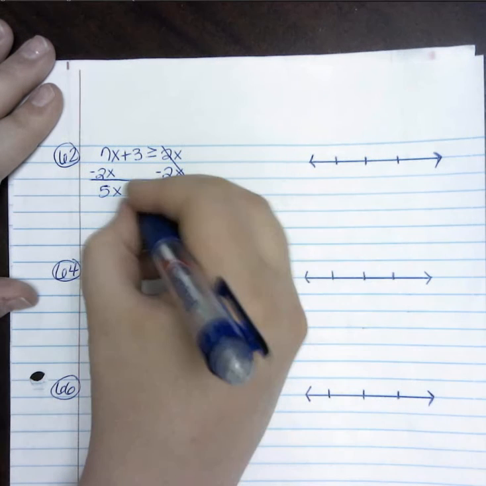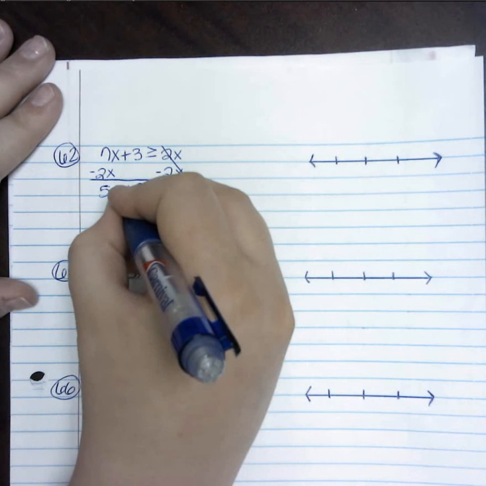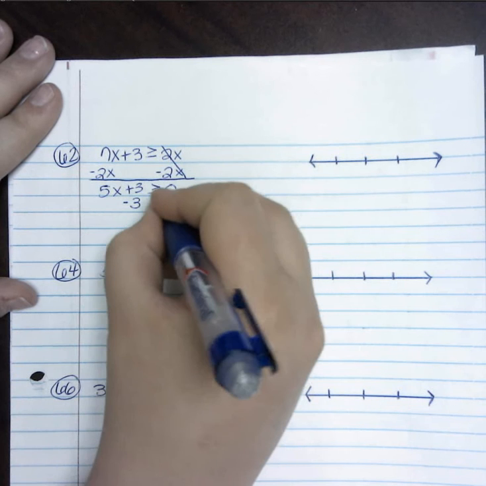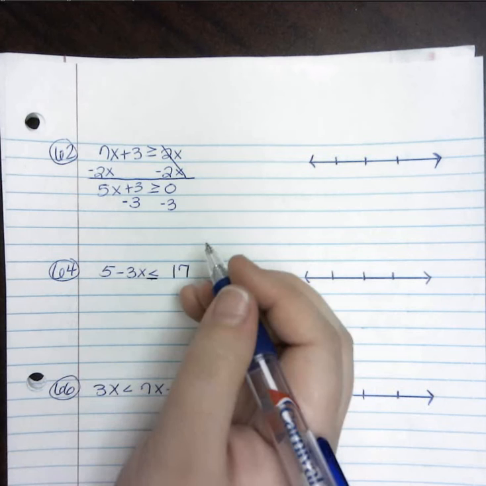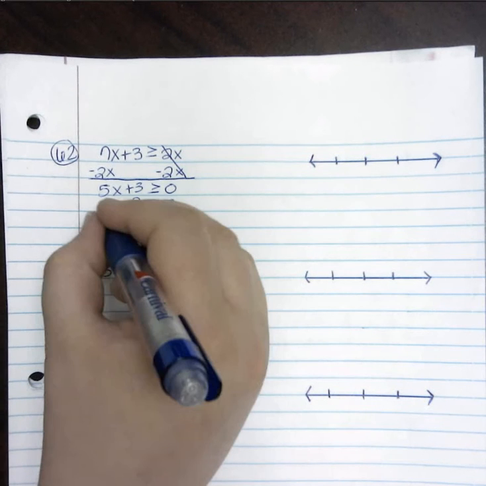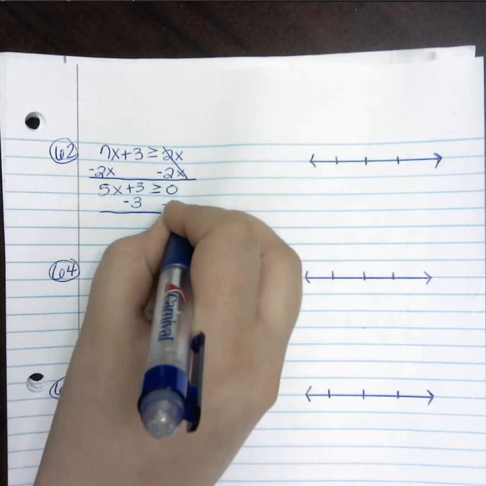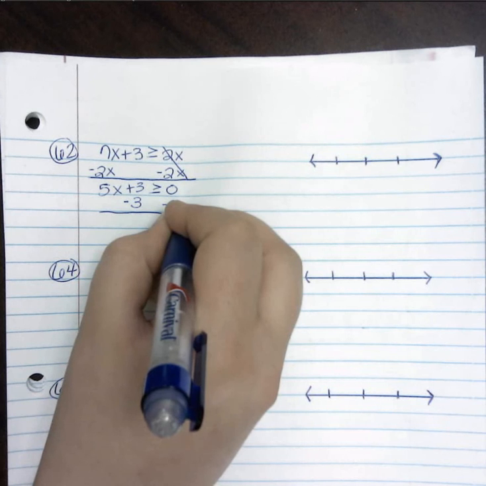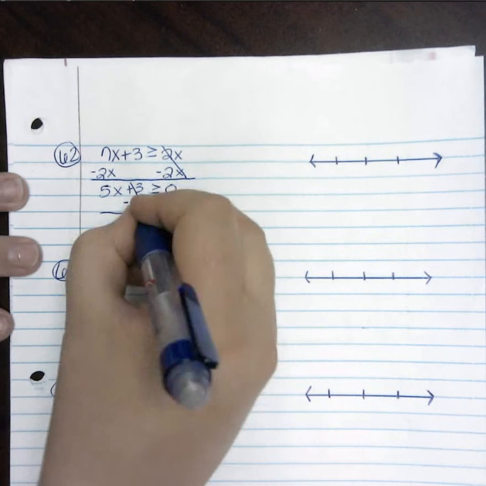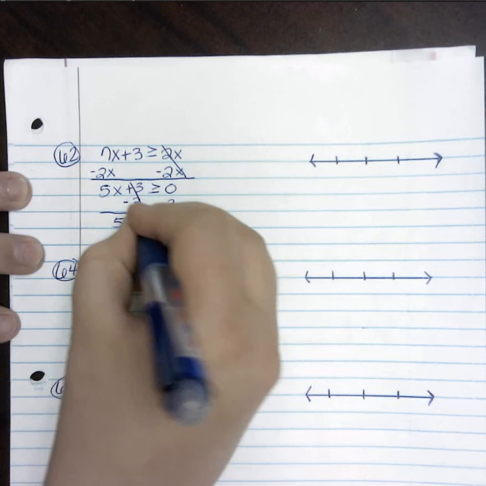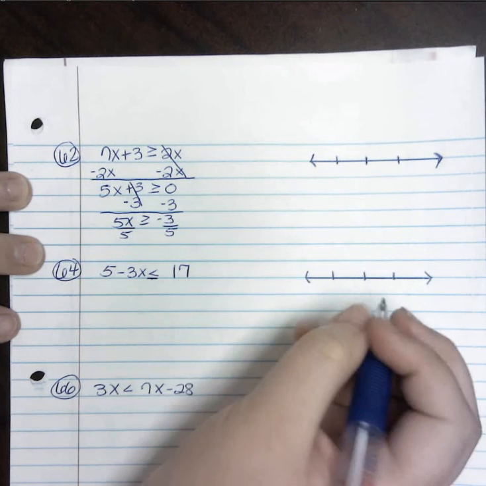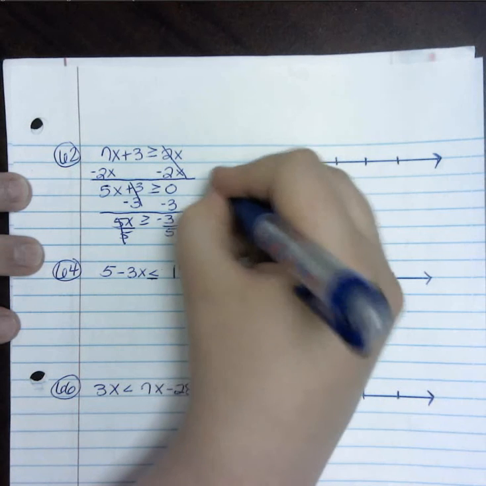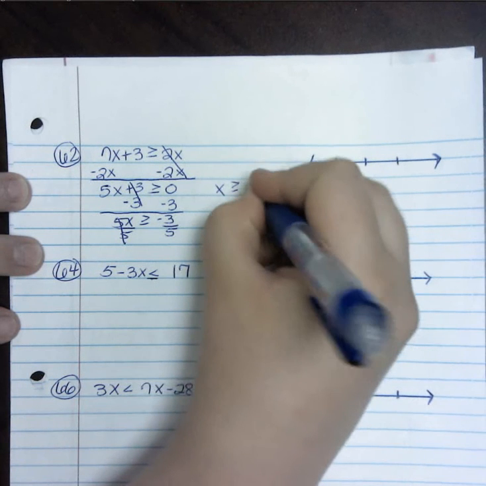Okay, we're going to subtract 3 from each side, and then we're going to divide by 5. Okay, so we get x is greater than or equal to negative 3 over 5.